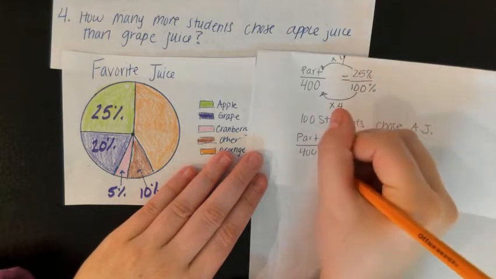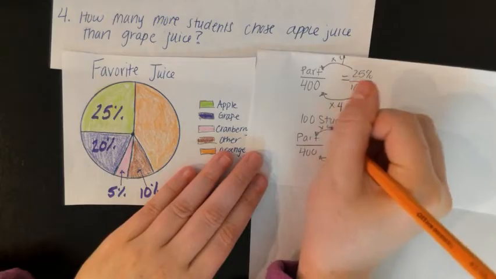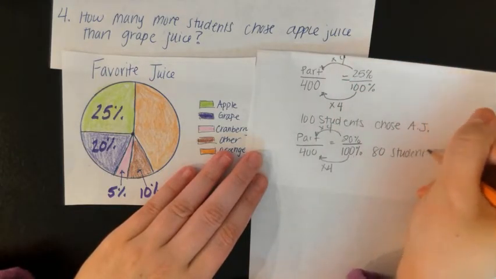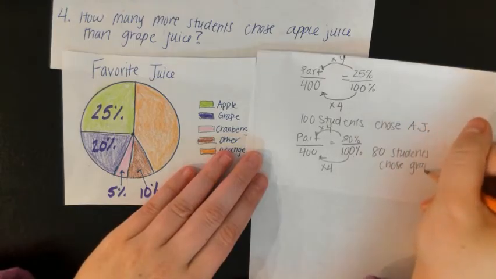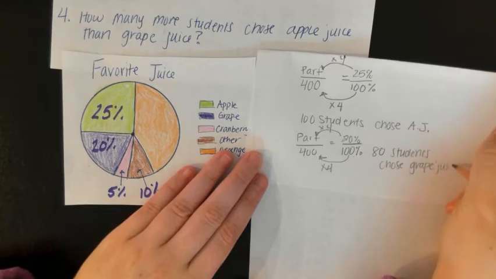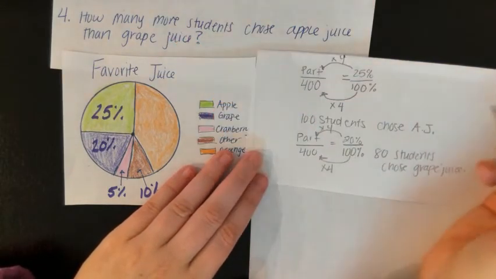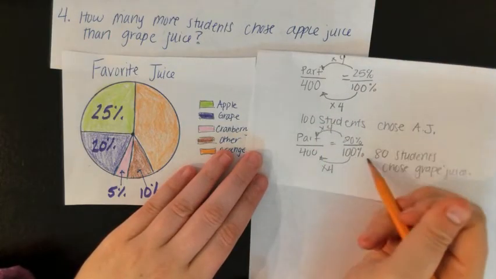And 100% would be all the students in the survey. So 100 times 4 makes 400. So 20 times 4 is 80. So 80 students chose grape juice. Now let's compare. It says how many more. That signifies that I need to subtract.